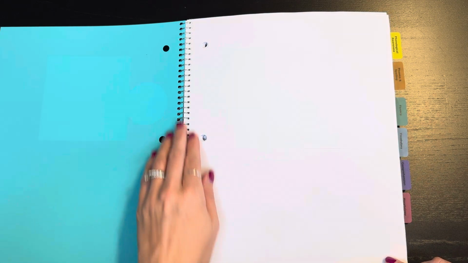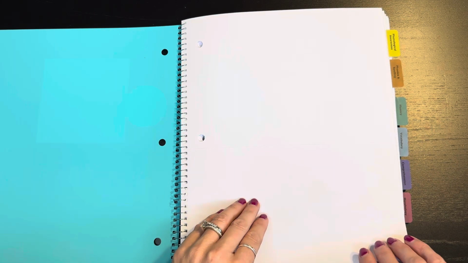You can see that for this one, I decided to use a spiral instead of a composition notebook. For some of your students, this could be easier because then you can actually leave it all the way open and they're not battling the pages.